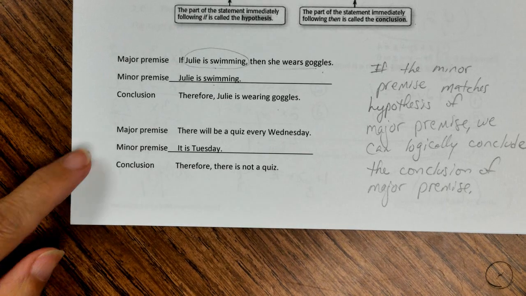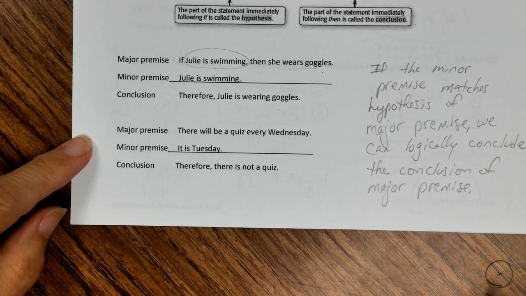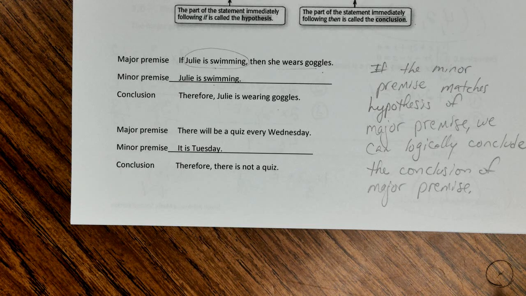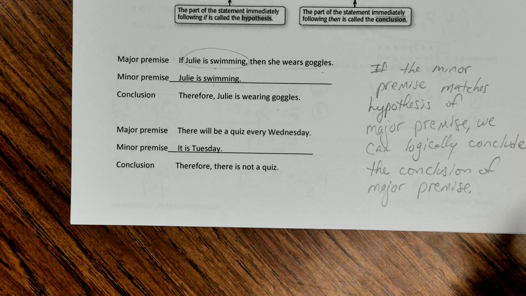Let's look at this one. There will be a quiz every Wednesday. It is Tuesday. Therefore, there is not a quiz. So, is this valid or invalid? What do you think?